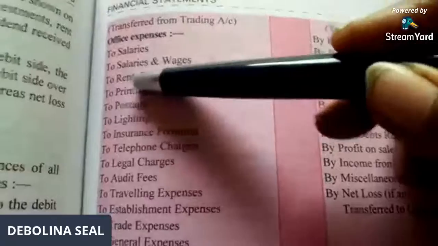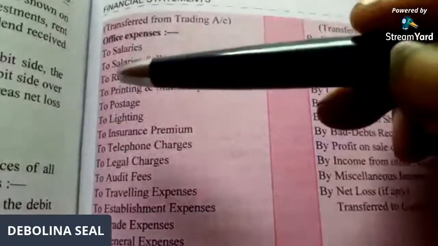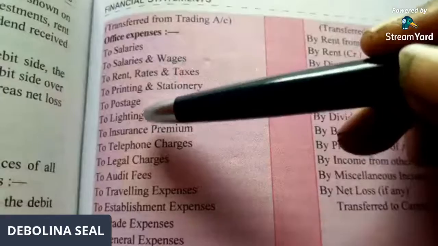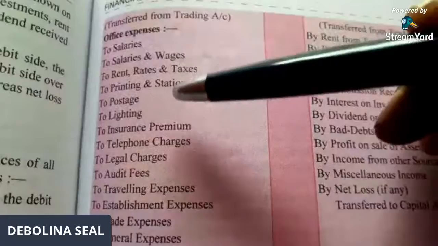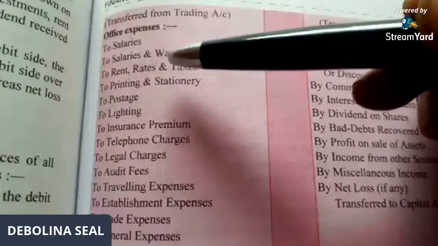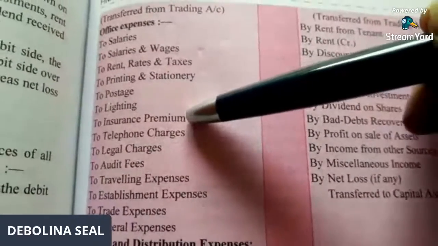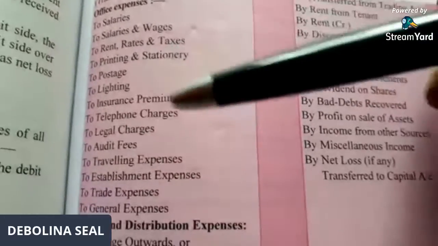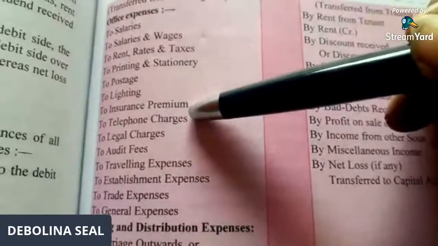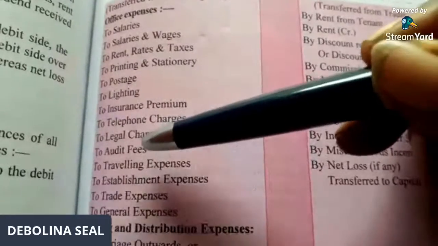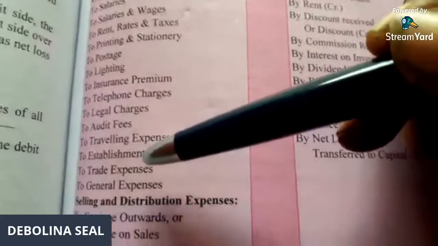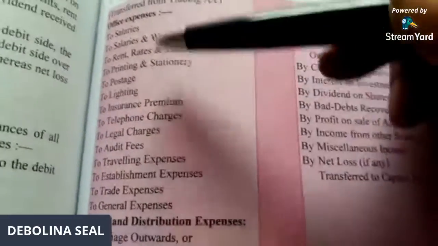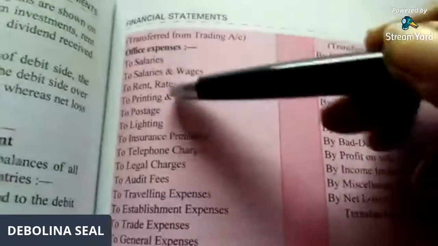Next it will be rent, rates and taxes, printing and stationery. Look at these expenses: postage, printing, taxes, rates. These are all related to office expenses. Lighting, and insurance premium which we have to pay every year. Telephone is there in the office, so you have to pay telephone charges. Legal charges, audit fees, traveling expenses, establishment expenses, trade expenses, and general expenses. All these expenses are grouped under the head office expenses. Clear?